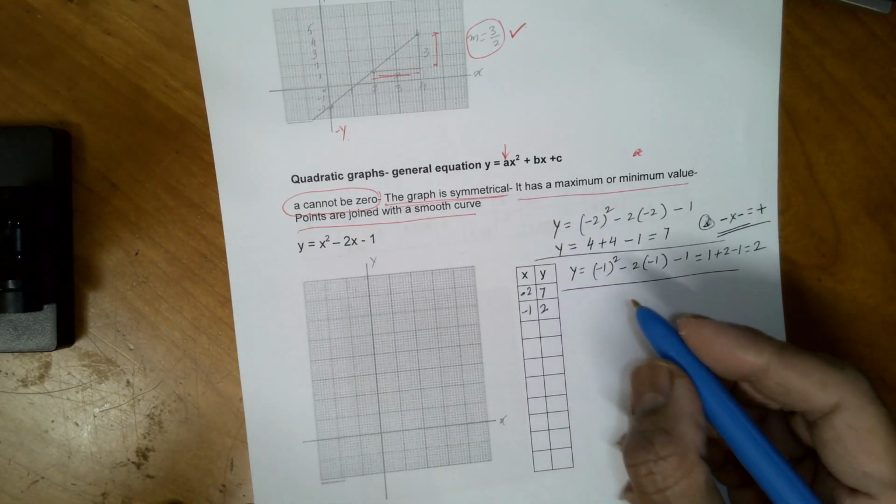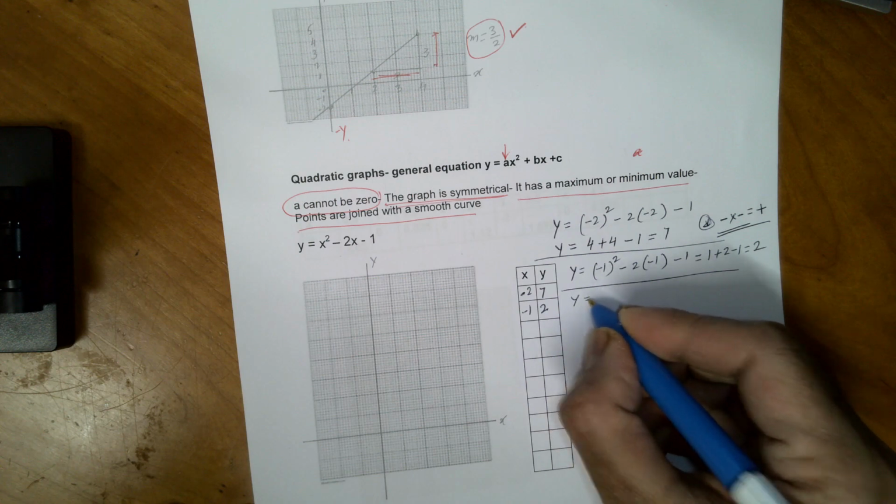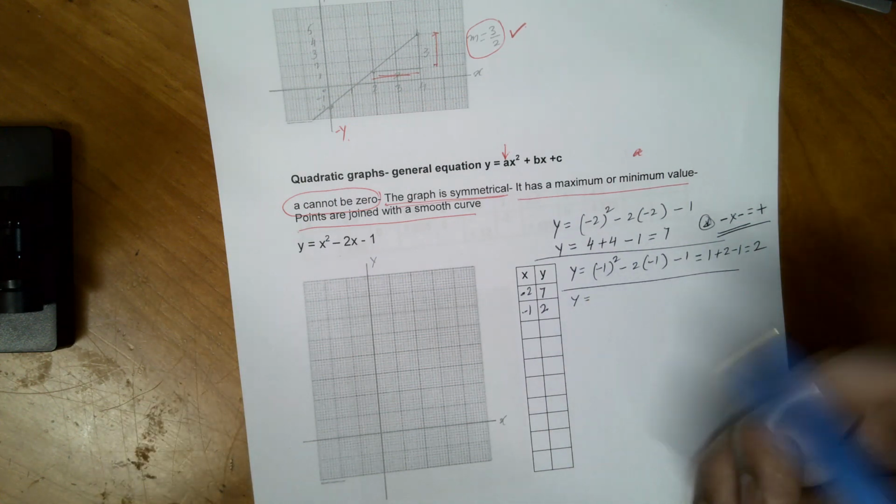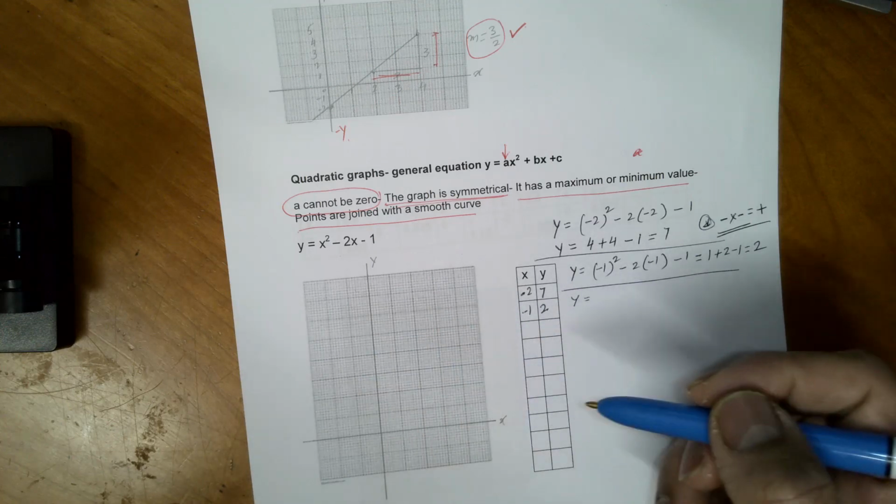I will go through a few more, and then we'll plot the graph.